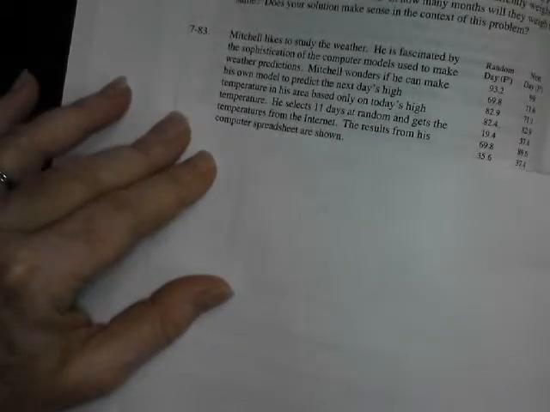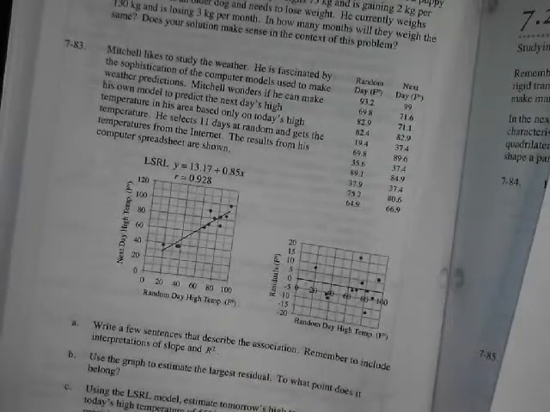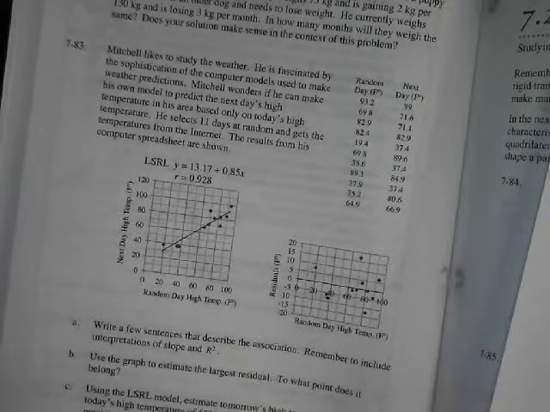He selects 11 days at random and gets temperatures from the internet. The results from his computer spreadsheet are shown. So I'm thinking right here is all the days. This is random and next. He selects 11 days at random and gets the temperature from the internet.